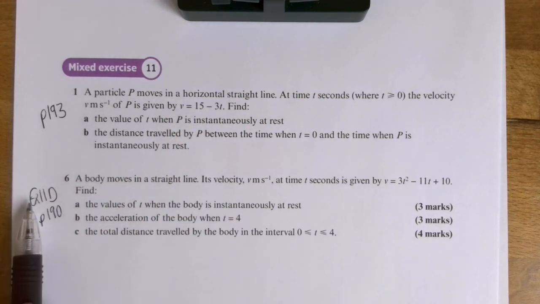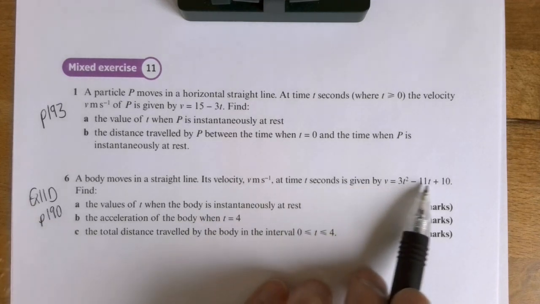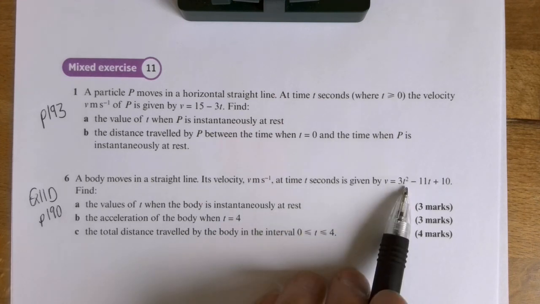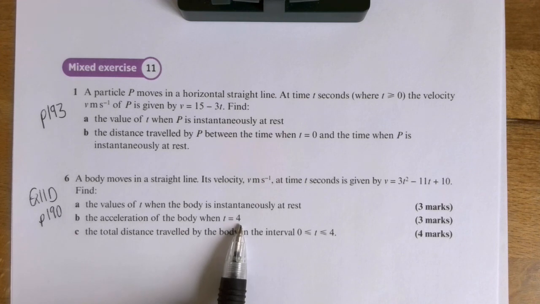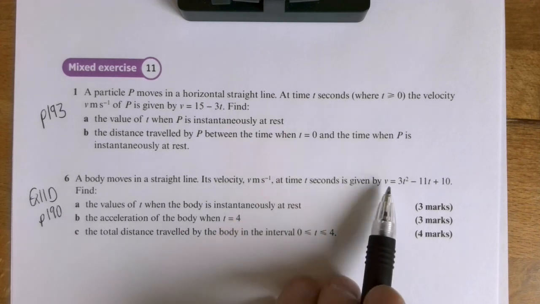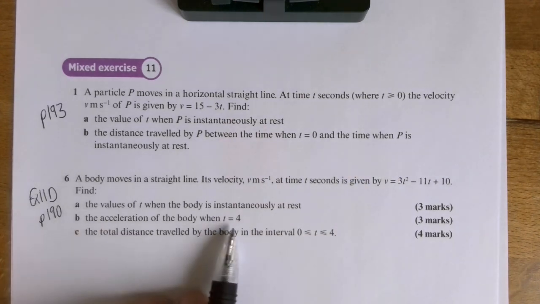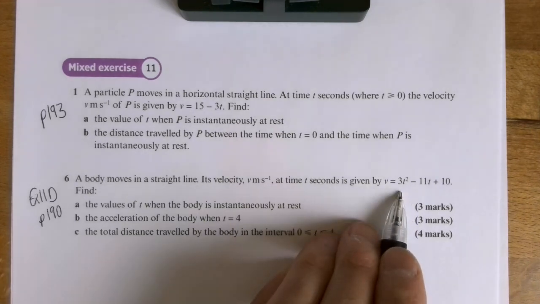And then from exercise 11D on page 190, again, you're given a v equals formula and asked to find when it's at rest, so when does that equal 0? We didn't do this in any of the examples. Find the acceleration when t is 4. Well, that's a formula for velocity. To find acceleration, you need to differentiate and to substitute in t is 4, and then to find distance, you've got to go back to your velocity formula and integrate it.